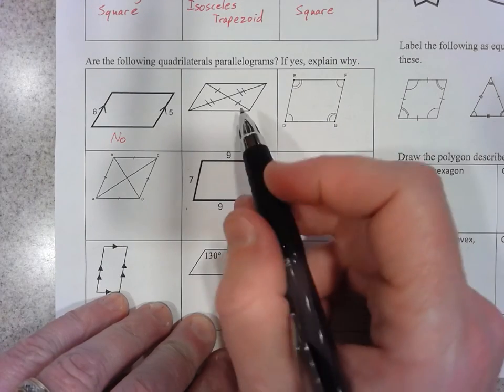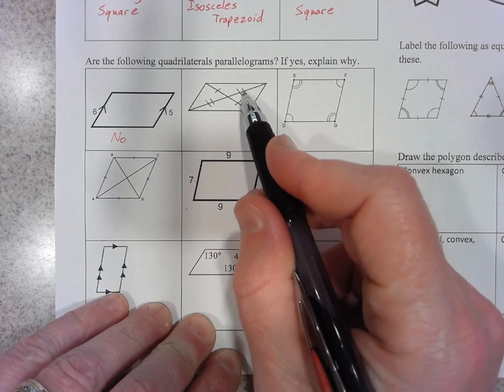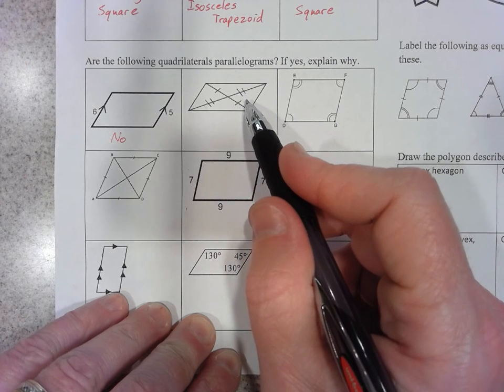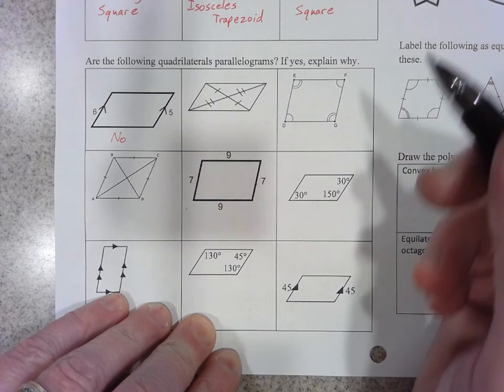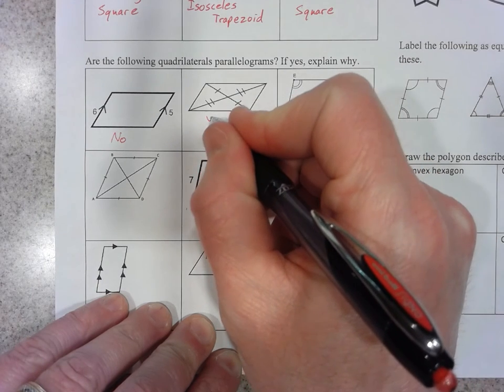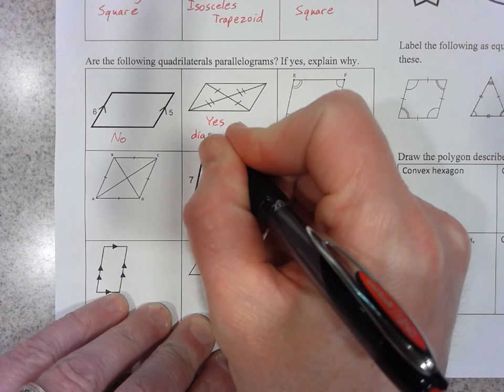The next one, I see these markings, splits that diagonal in half. Splits that diagonal in half. So if the diagonals bisect each other, that is one way to show that it is a parallelogram. So yes, the diagonals bisect each other.